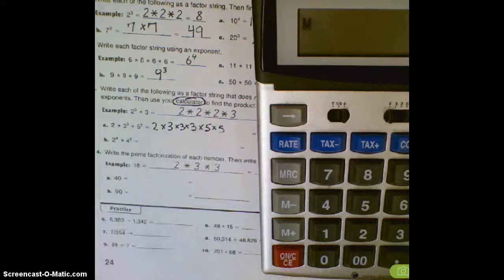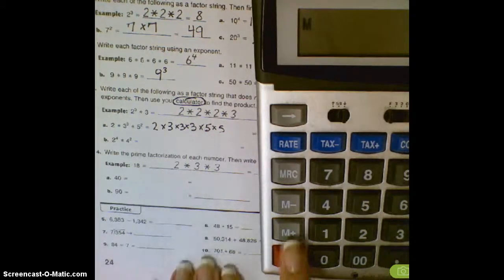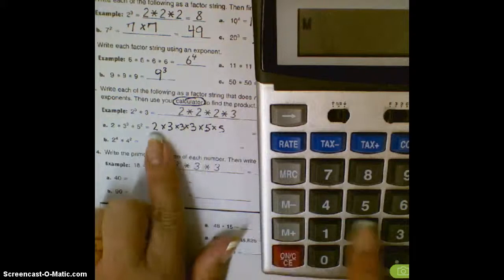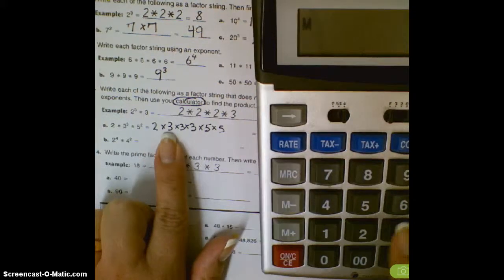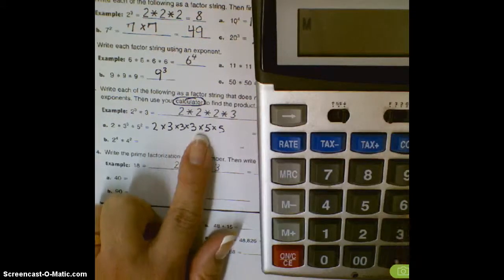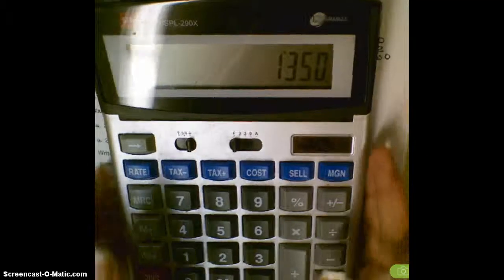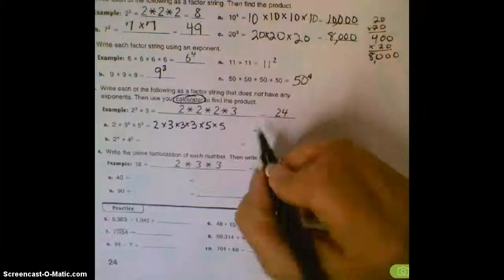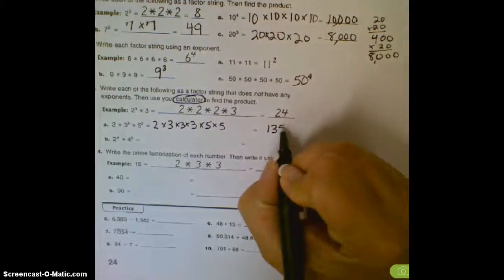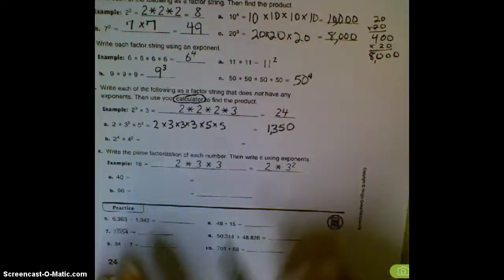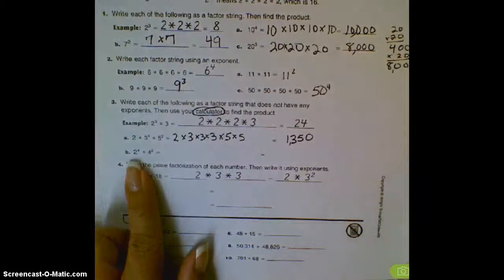And I got 1,350, but being there are so many of them, you might want to try it again. 2 times 3 times 3 times 3 times 5 times 5 equals 1,350. We got it twice, so that answer must be right. These are ones where there's so many digits, I would suggest double checking each time.